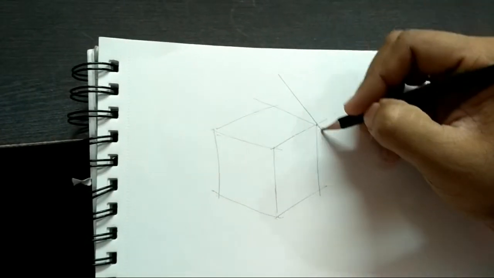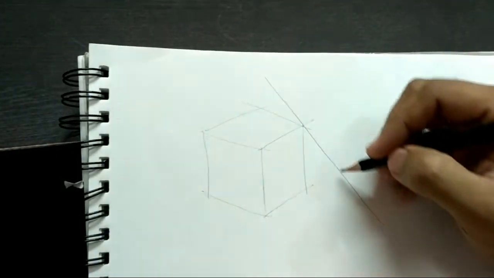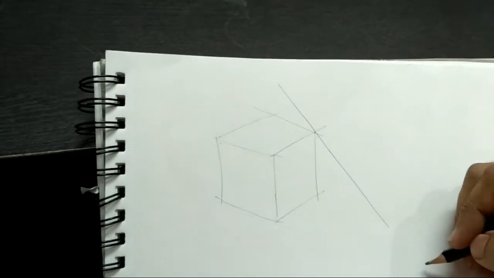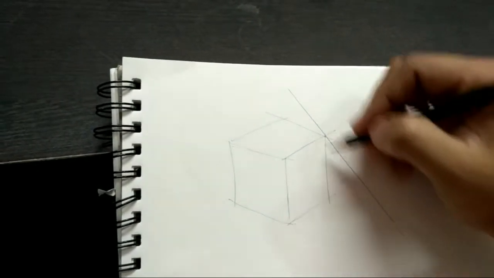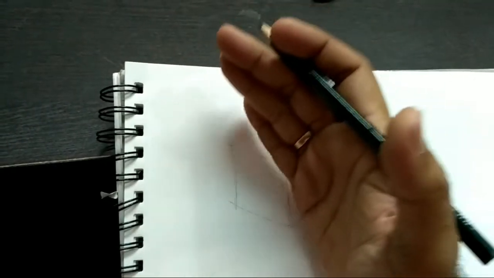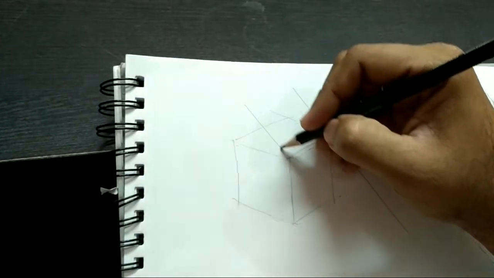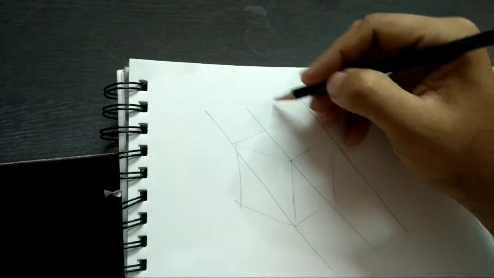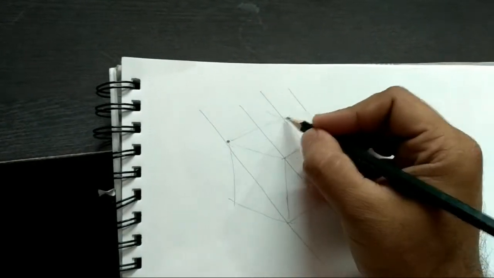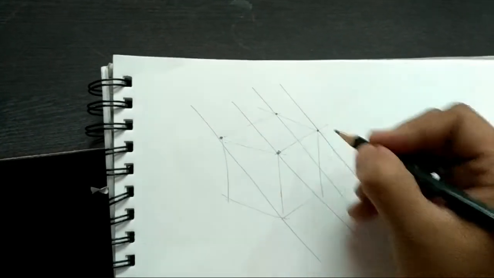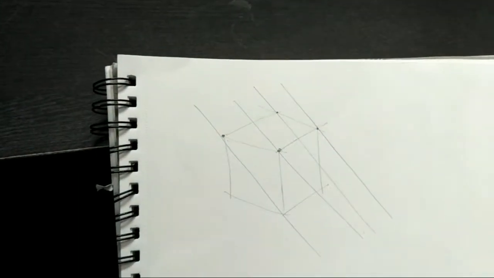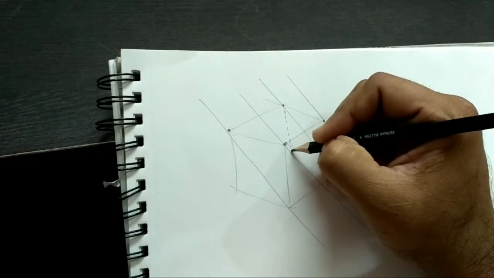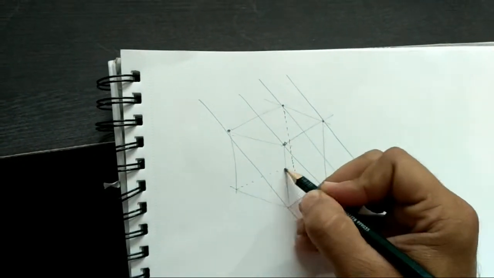So let me take one single parallel line. This is the line of rays where the sun is passing through. Now similarly, we need to draw parallel lines passing through each corner. So for this point, again for this point, again for this point. So we have the lines passing through each edge or corner of the prism. Now for this we need a hidden line that is behind the prism.